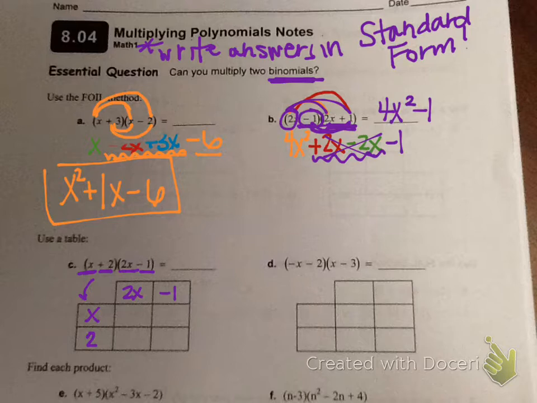And then in the center boxes, we write down when we multiply the two things. So 2x times x is 2x squared. 2x times 2 is 4x. Negative 1 times x is negative 1x. Negative 1 times 2 is negative 2.